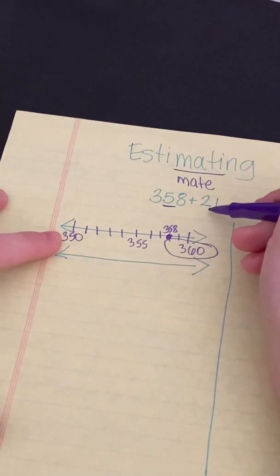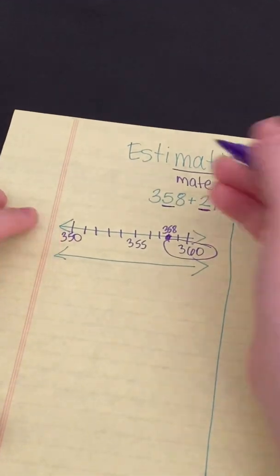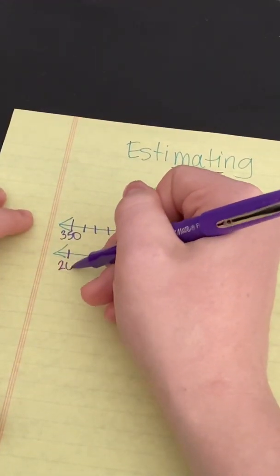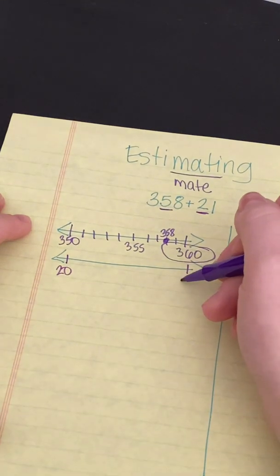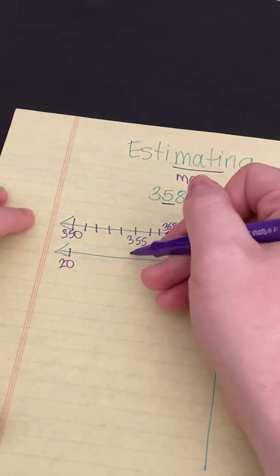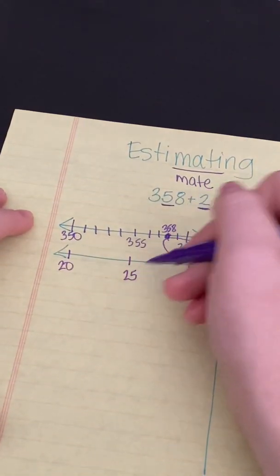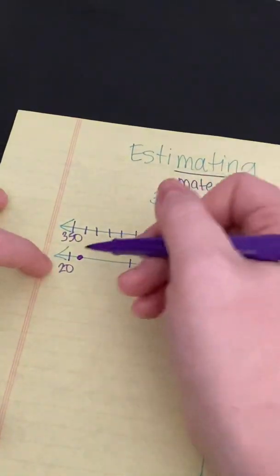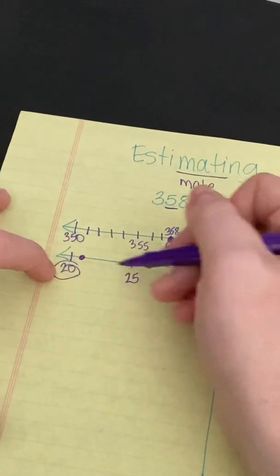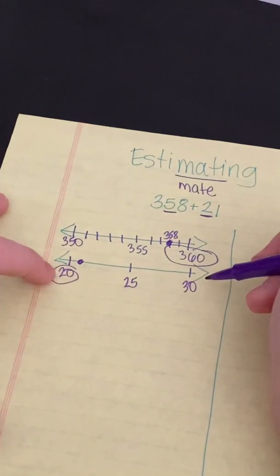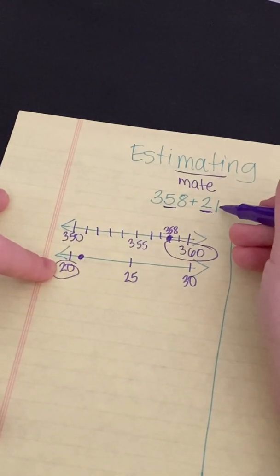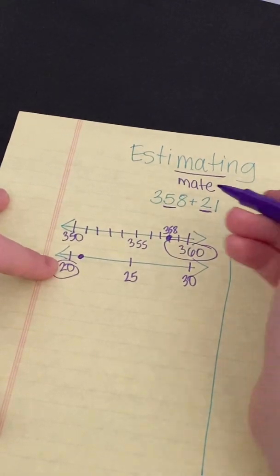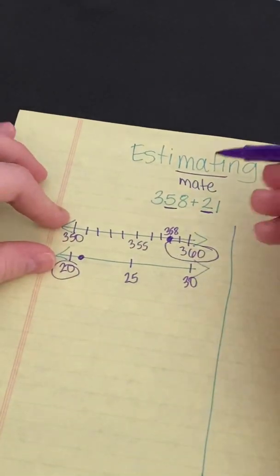And now I'm going to round 21. 21 has 2 tens, which have a value of 20. And the next 10 would be 30. And again, right in the middle is 25. And 21 would be right here. So 21 is much closer. It's only 1 away from 20 compared to being 9 away from 30. So I'm going to circle 20. So rounding 21 to the nearest 10 would be 20. So that's part 1 of my estimating.